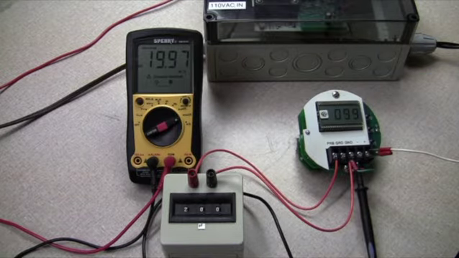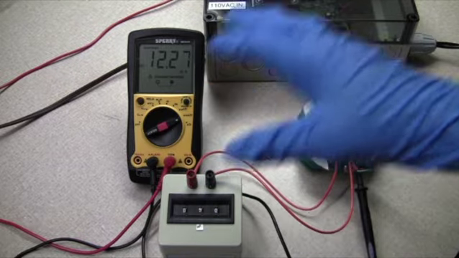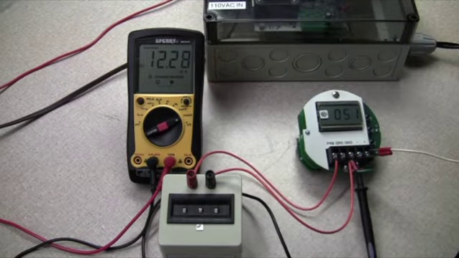Now you're ready for normal operation. And that completes how you calibrate the 4 to 20 milliamp and how you calibrate your low and your high set points.